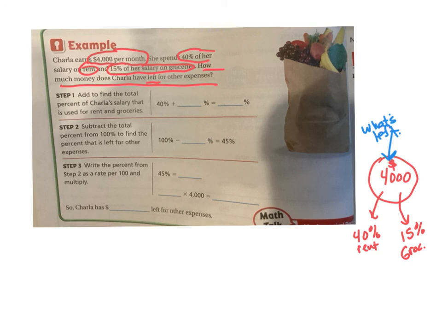We need to first, in order to know what's left, decide how much came out. So we know that 40% is out for rent. And let's add to that the 15% that goes out for groceries as well. 40% plus 15% is a total of how much percent? 55%. Now, when we're talking about percents, we're always talking about out of 100. So all of this before we started taking anything out was 100% of her income. We're pulling 55% out of that.